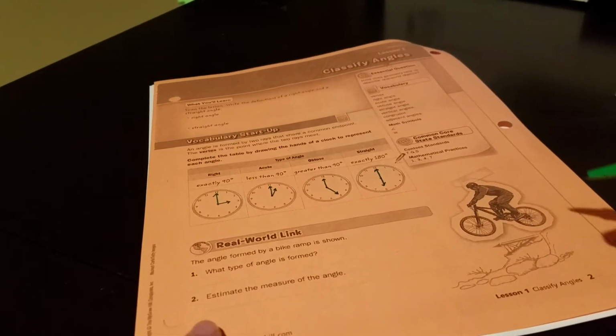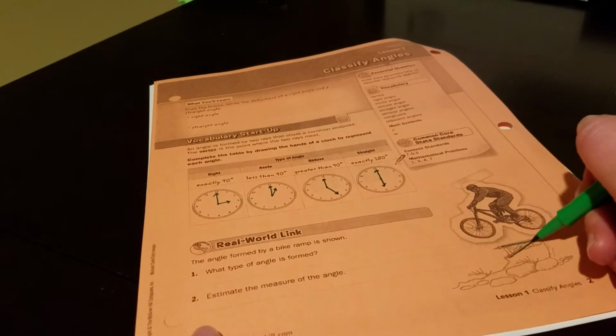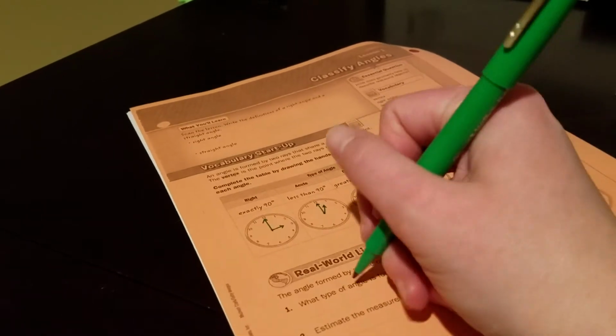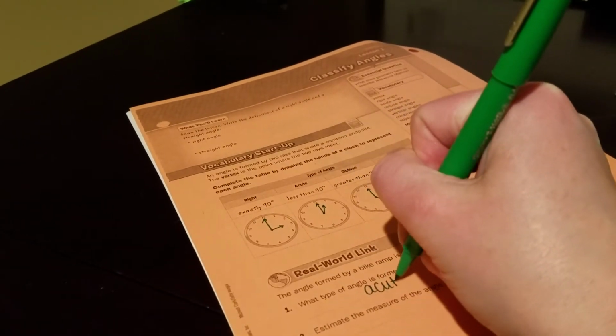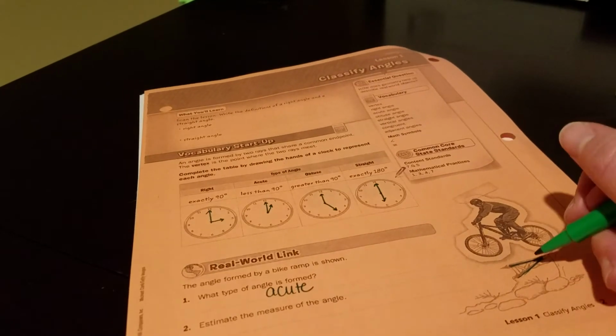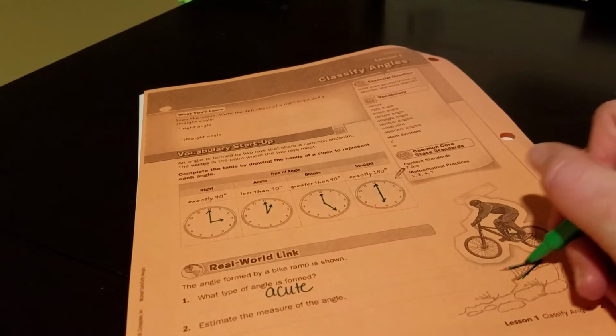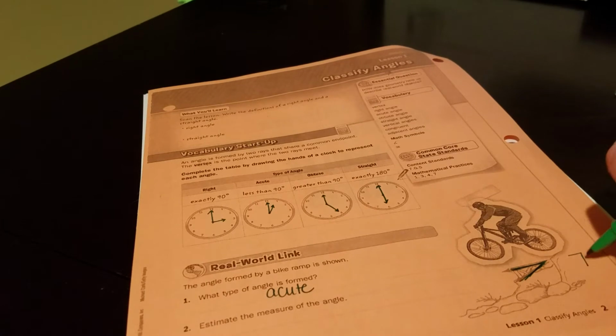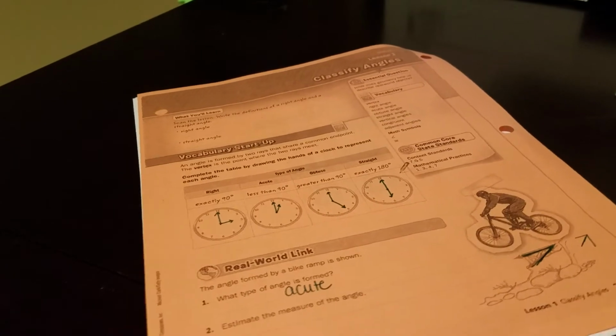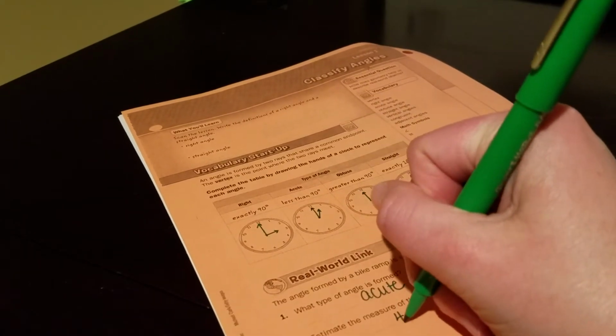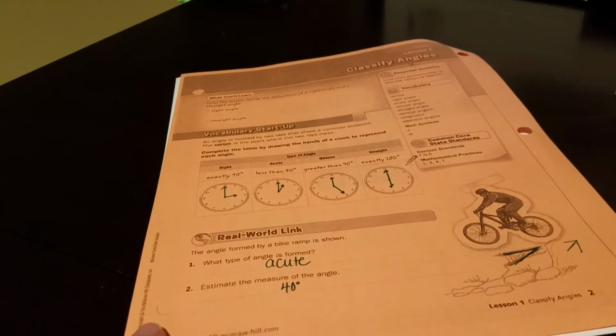So if we take a look at this bike ramp right down here, there's an angle formed right in here. That is an acute angle, and we can actually identify estimations of what it would be. We know this is going to be 90, so it looks like it's probably about half of it, maybe a little less. So we could put down an estimate of about 40 degrees.